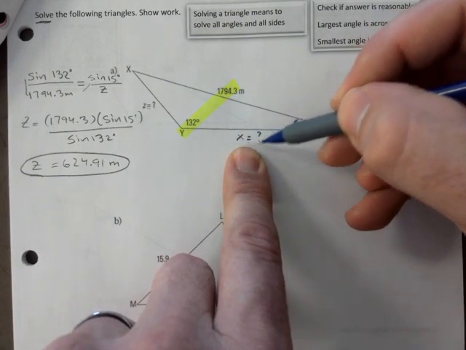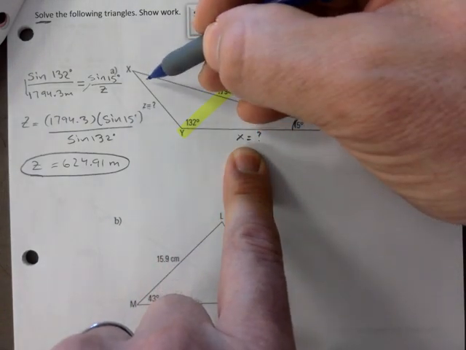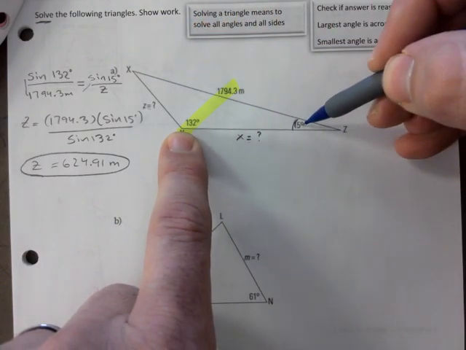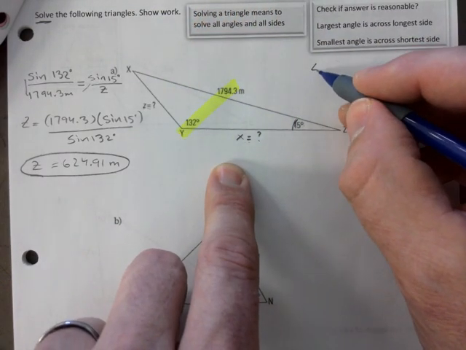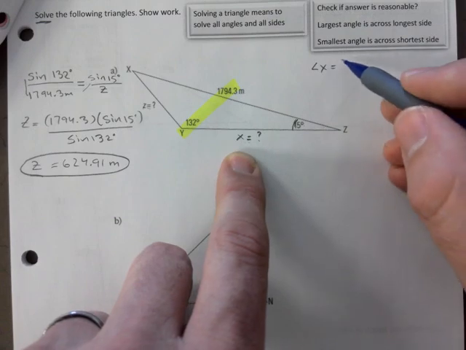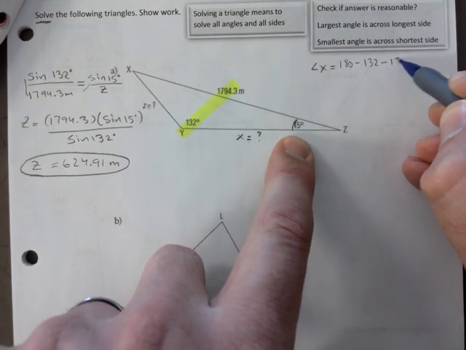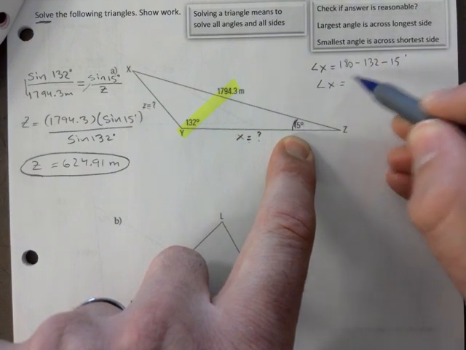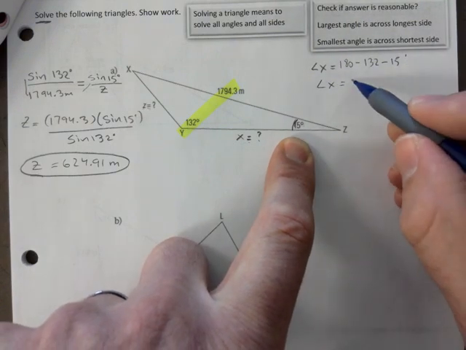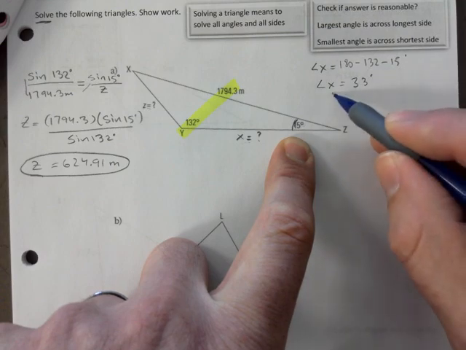If you want to solve for this side, you first need to find that angle, which is no problem because we've got two angles. So I'm going to go angle X is 180 minus 132 minus 15. When you do that, you get 33 degrees. Okay.